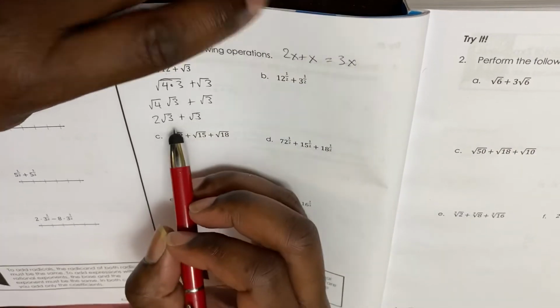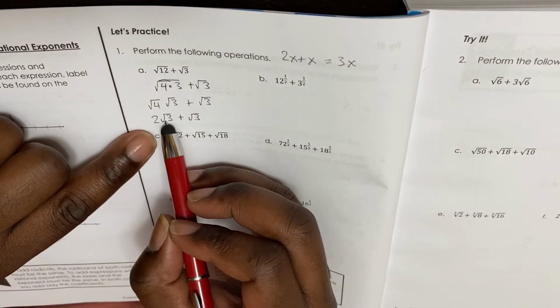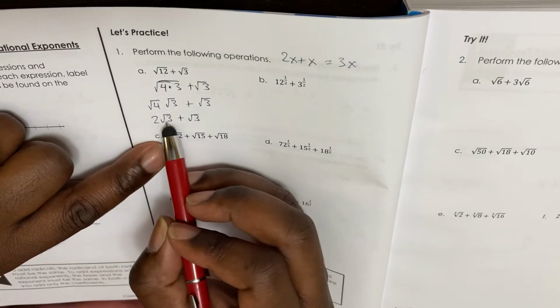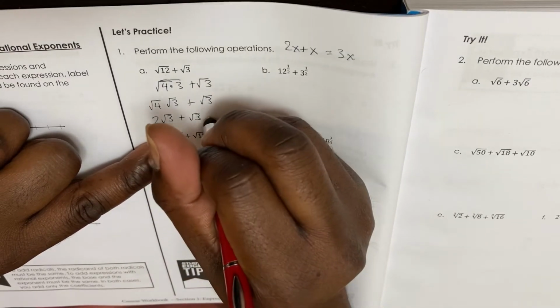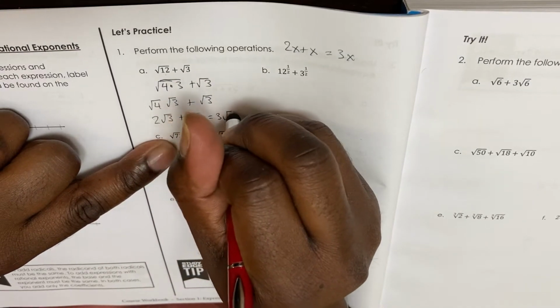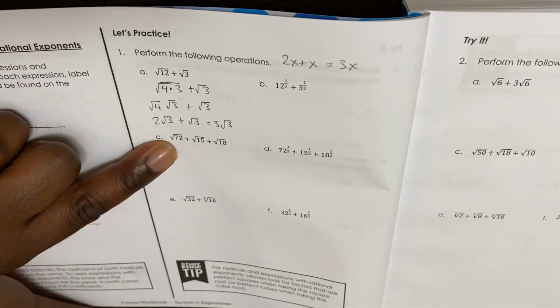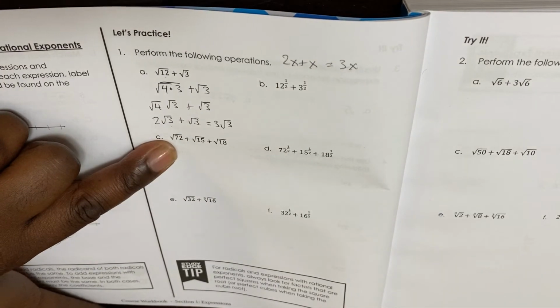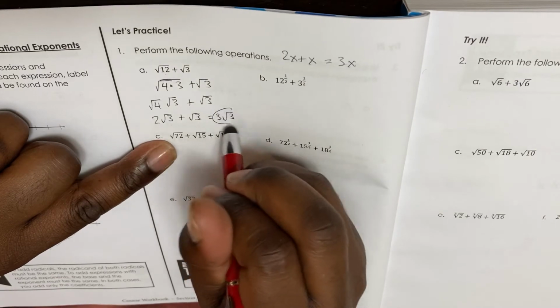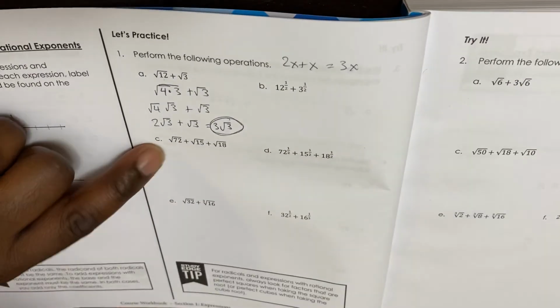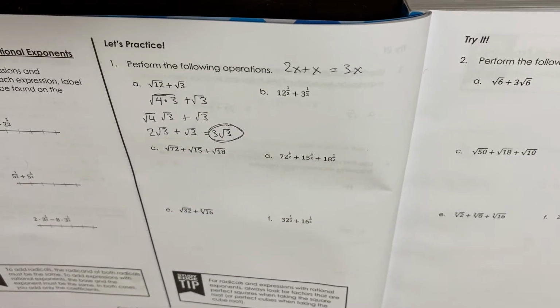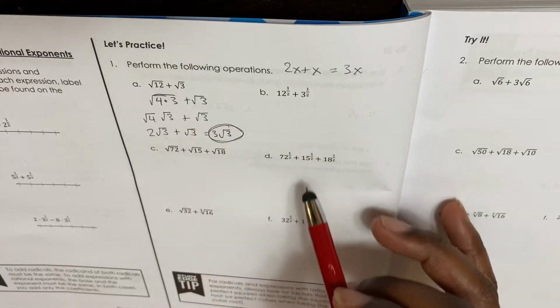So this is 2 square root of 3, and we can add this square root of 3. If you add them together, you get 3 square root of 3. That will be your answer for that one, and that's it.